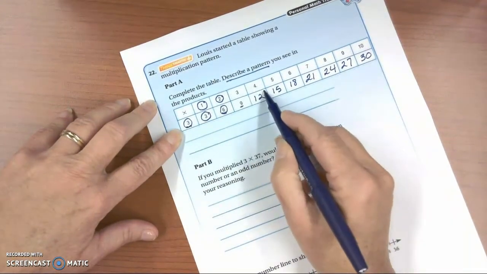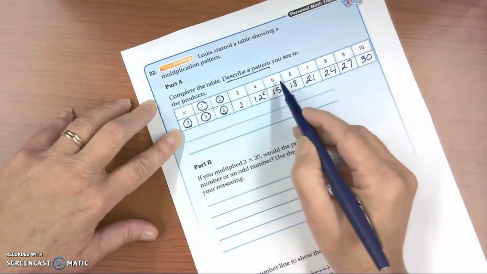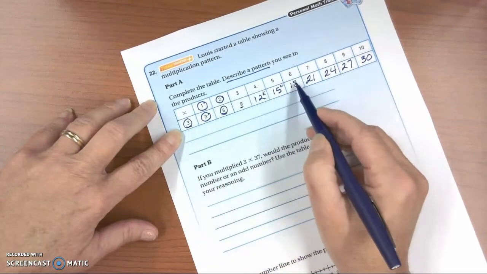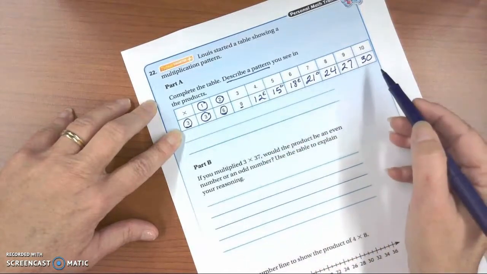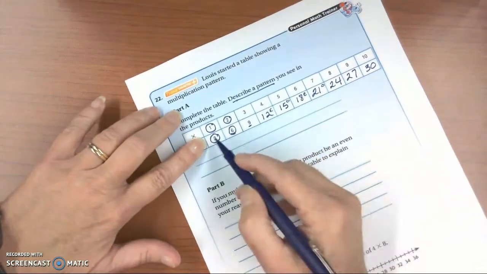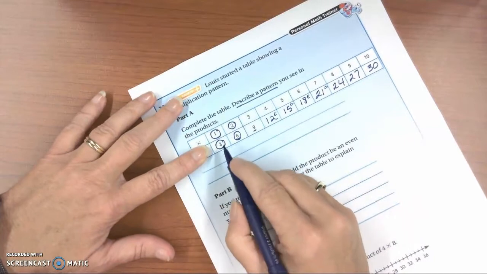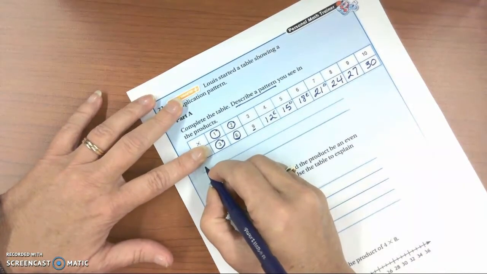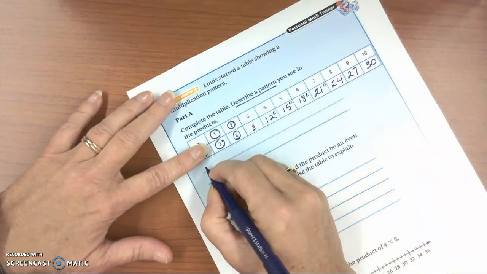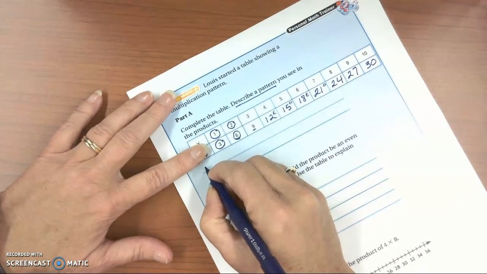Odd times even is even. Odd times odd is odd. Odd times even is even. Odd times odd is odd. So we can see that the pattern is when we're counting by 3s, we have an odd and then an even, odd, even. So we have a pattern, describe a pattern you see.